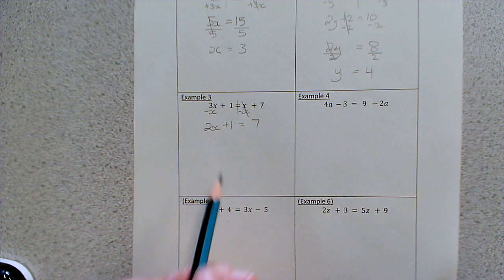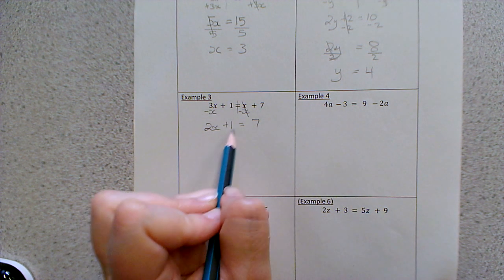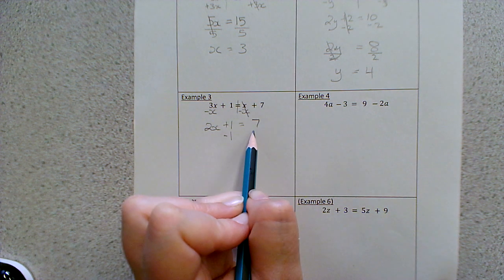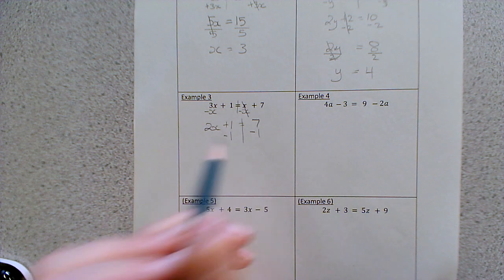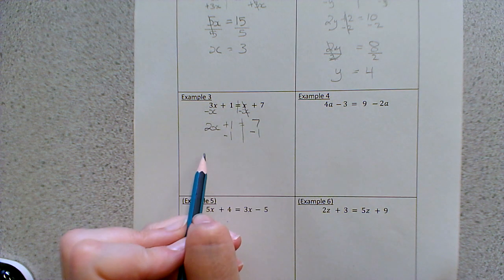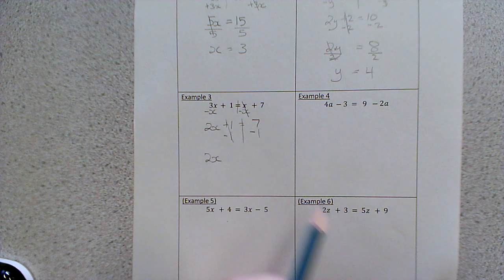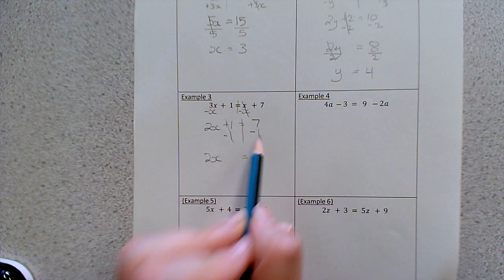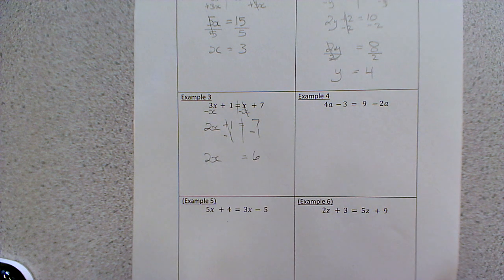Now we'll solve as we normally would. So we're going to balance. We're going to get rid of the 1 first, so take away 1, which is the opposite of adding 1, from both sides of that equal sign. So we're left with 2x, because we haven't done anything to that. 1 minus 1 cancels out and becomes 0. I don't need to write that down. Equals 7 minus 1. 7 minus 1 is 6.